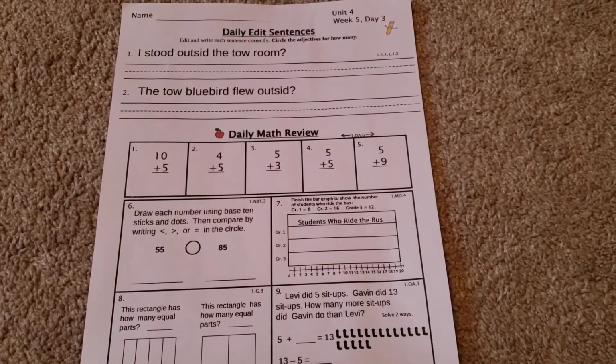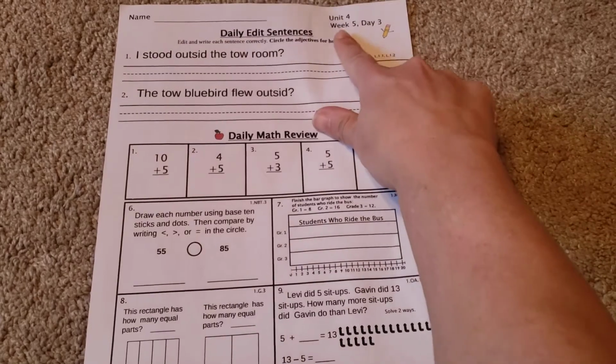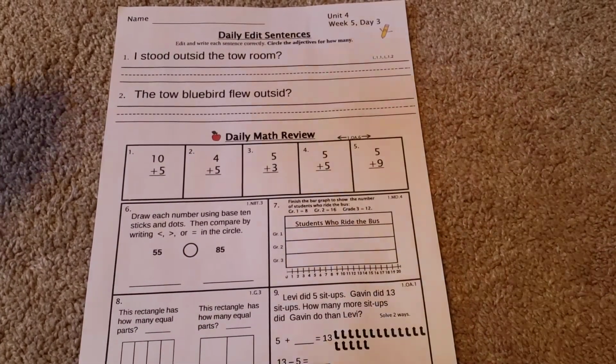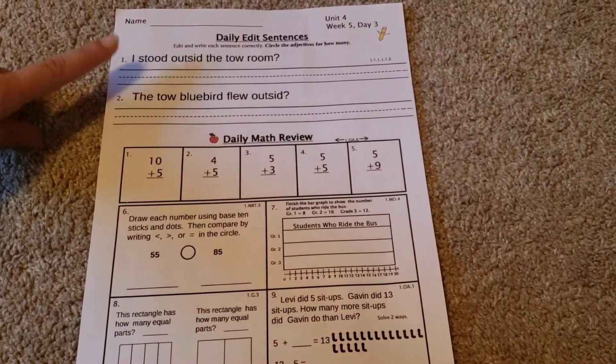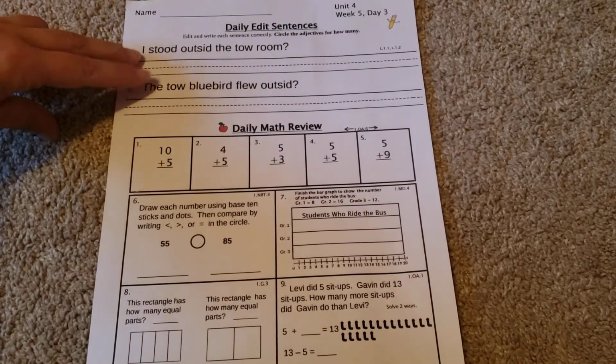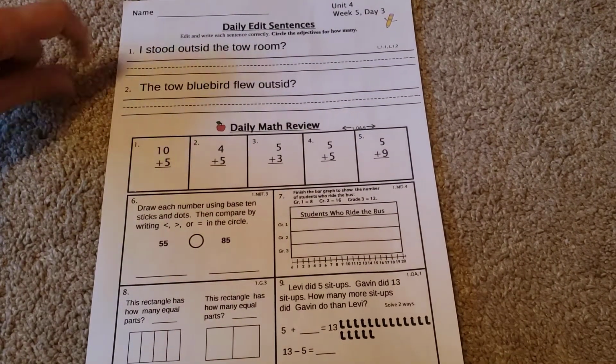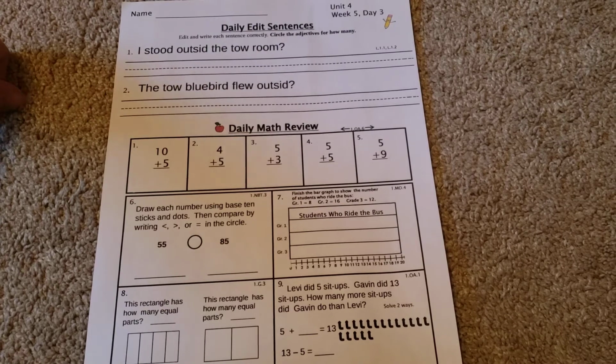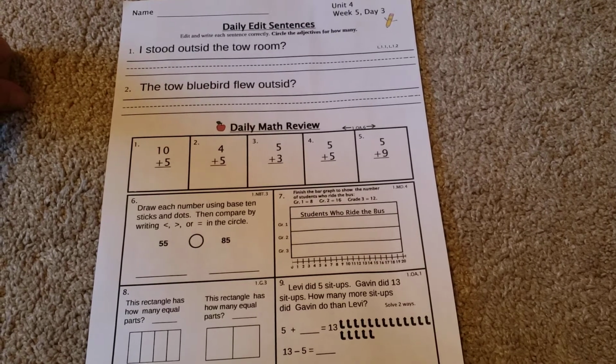So I wanted to go over the morning work. We're looking at week 5, day 3. And just like always, the first thing we need to do is put our name, and then fix these two sentences at the top and write them correctly. It says edit and write each sentence correctly and circle the adjectives for how many. So we're going to be looking for the word that tells us how many of something there is.